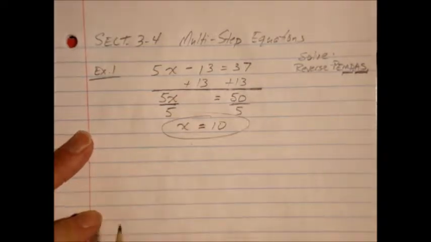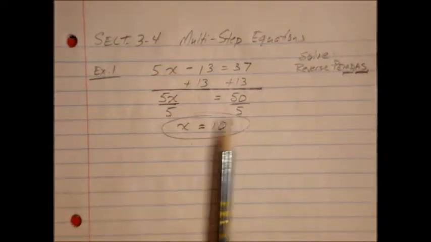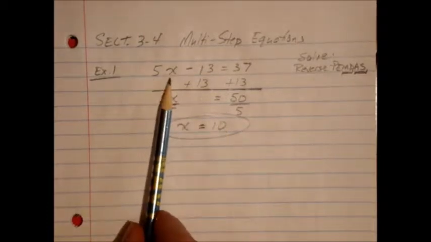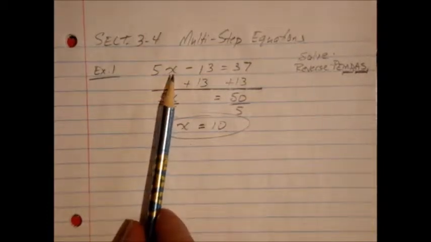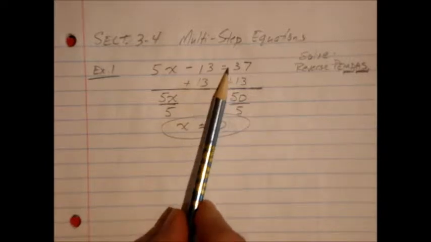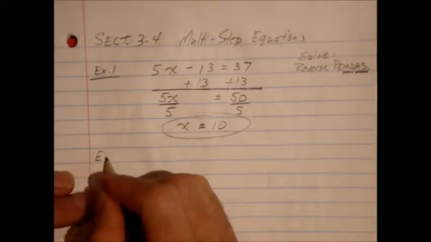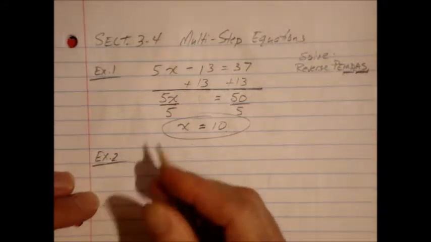How can I know if I got that right? Plug it in, see if it works. 5 times 10 is 50. Hey man, what's 50 minus 13? 37. Check. 37. Okay, so you can check them pretty easily. Sometimes some problems are a little more difficult, but that one's not difficult at all. Okay? Let's try another one.